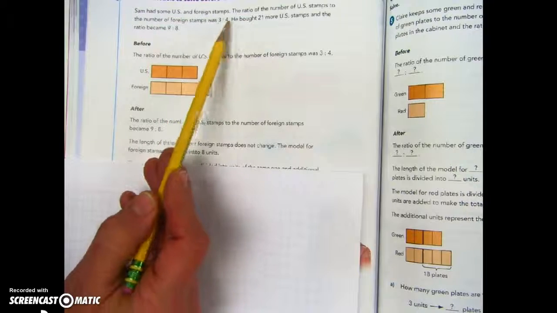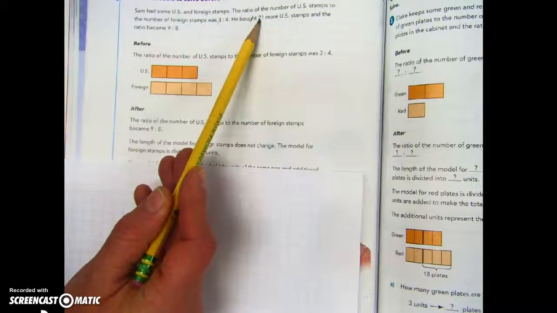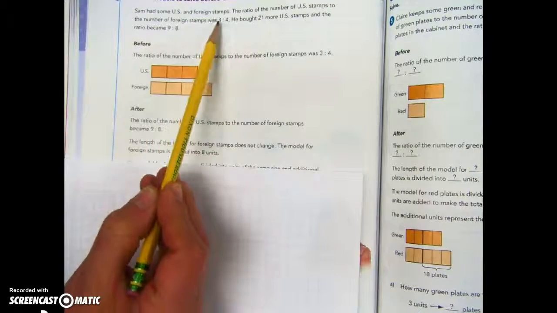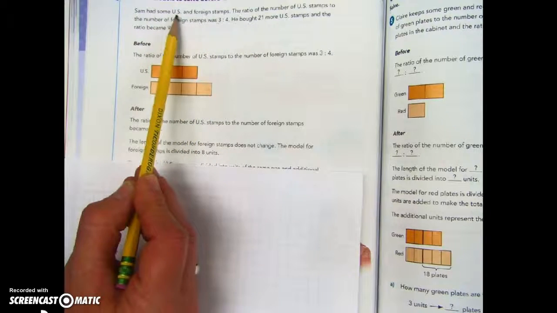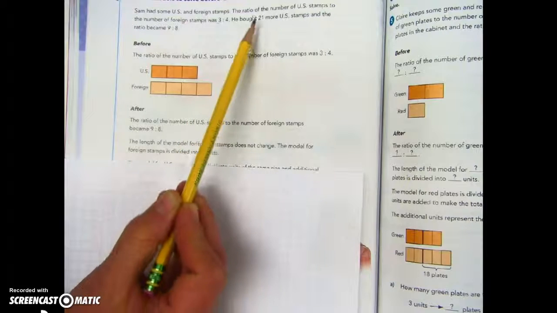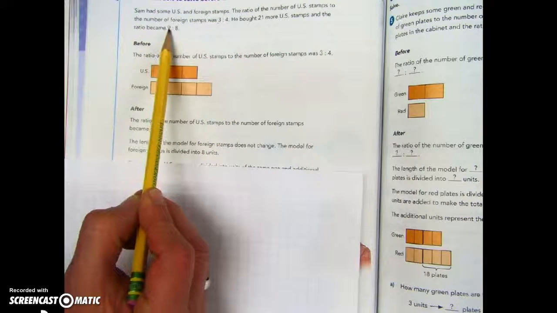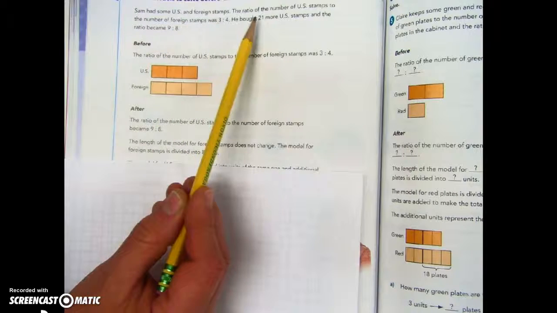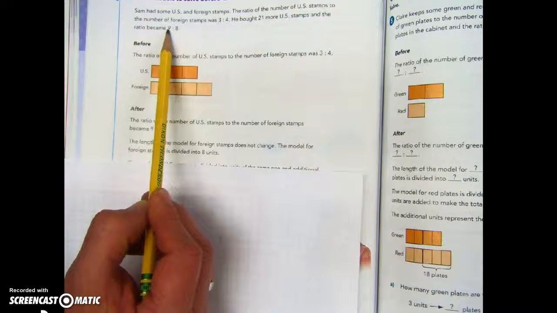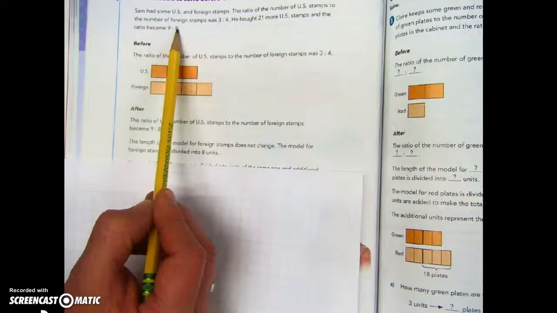So if he bought the first ratio, 3 and 4, and he bought 21 more US stamps, that's the number that's going to help us figure out how much each unit is worth. The only one that changed was not our foreign stamps, but our US stamps. So 3 and 4 was the original one. Then after he bought 21 more US stamps, the ratio changed to 9 US and 8 foreign.